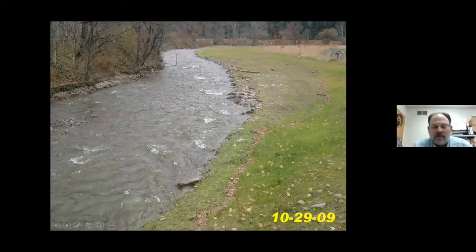Well, historically, over the years, everybody's been so attuned to not making a stream look like a stream, but making it look like a drainage ditch. I think this whole program changes that philosophy for sure.